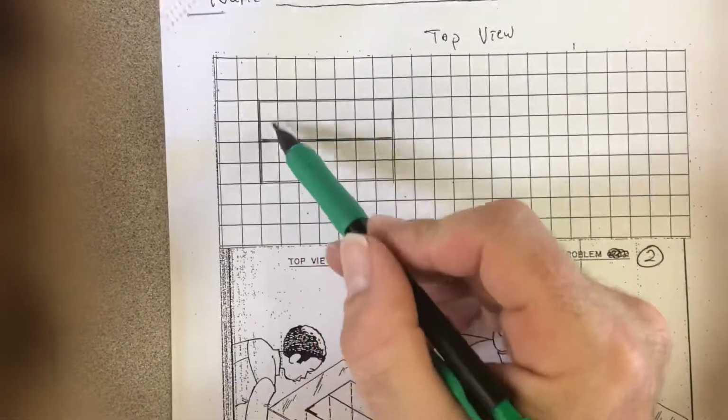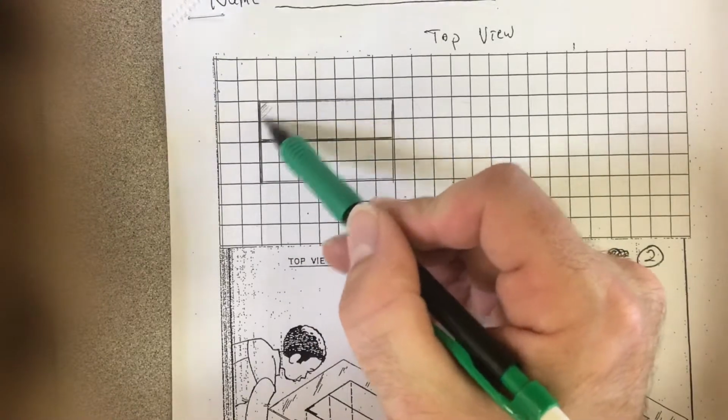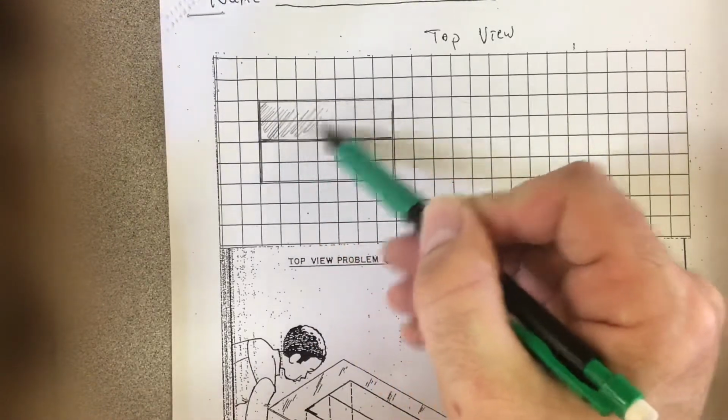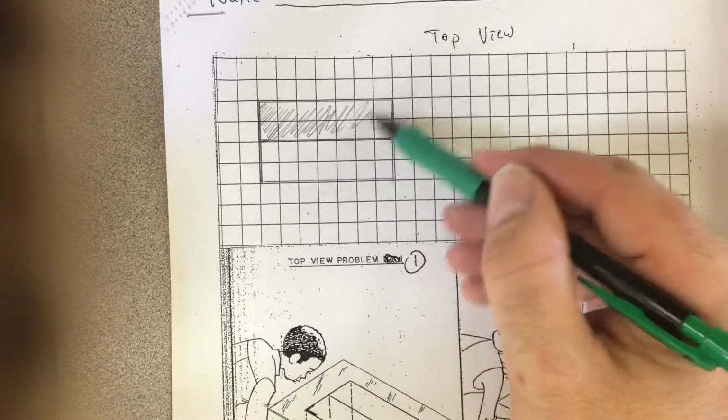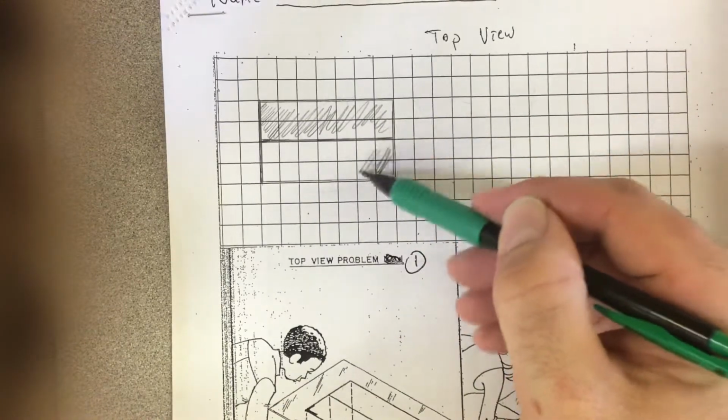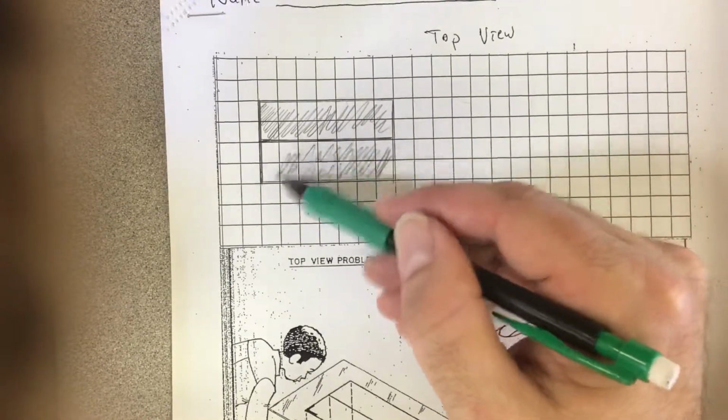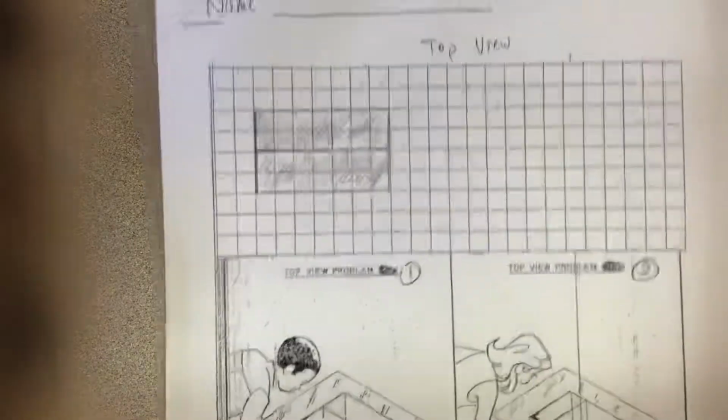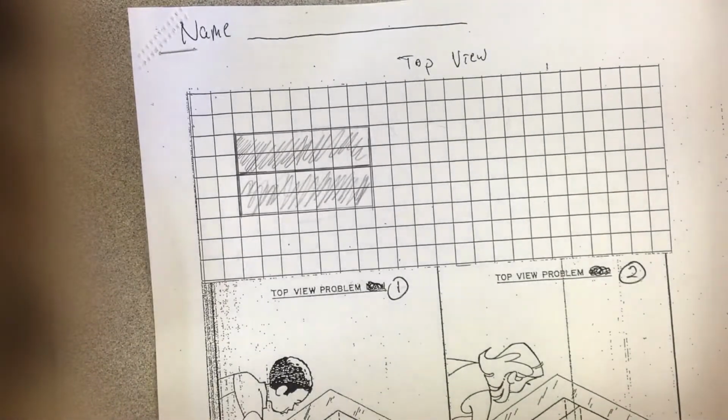Now back to this one. If you're having trouble seeing it, I forgot to go over this part, you can shade it in. And sometimes people like to do that because it helps them see the shape better. You don't have to, but that's something you can do if it helps you see it better.